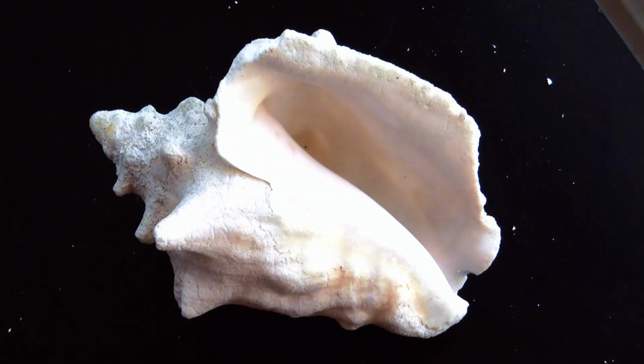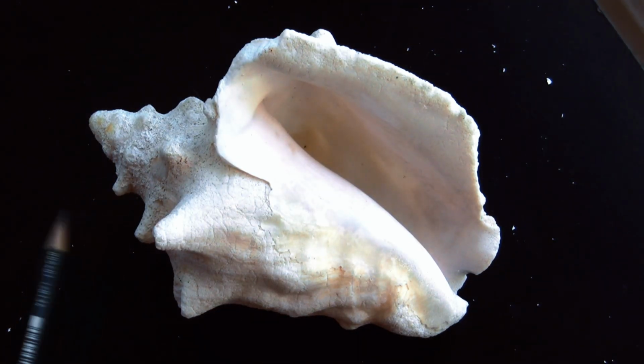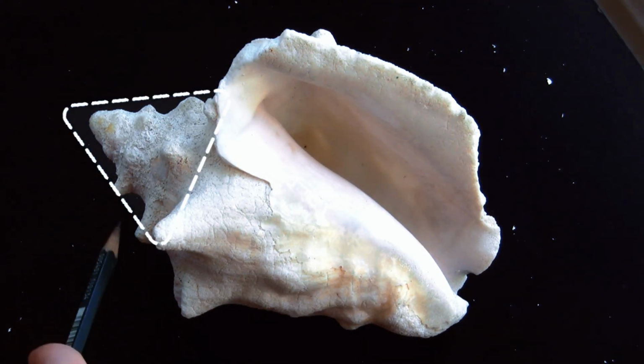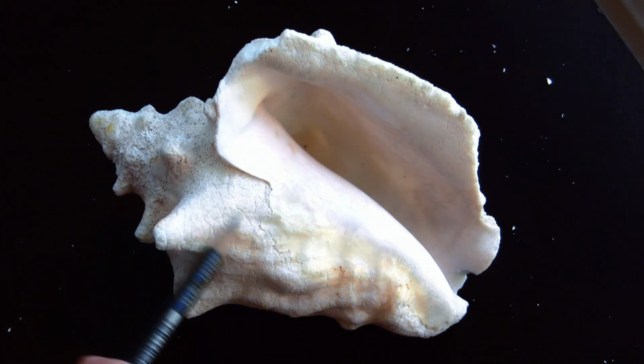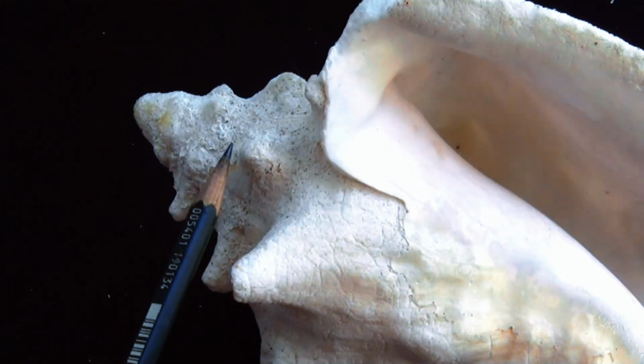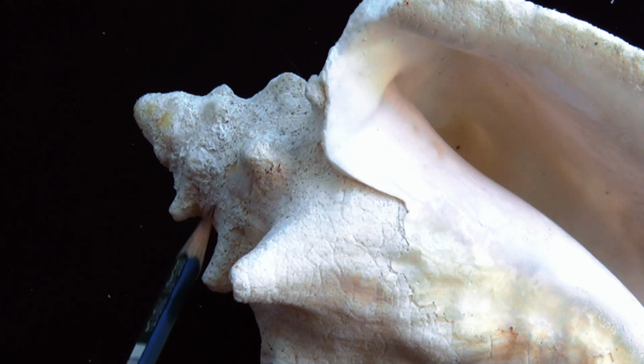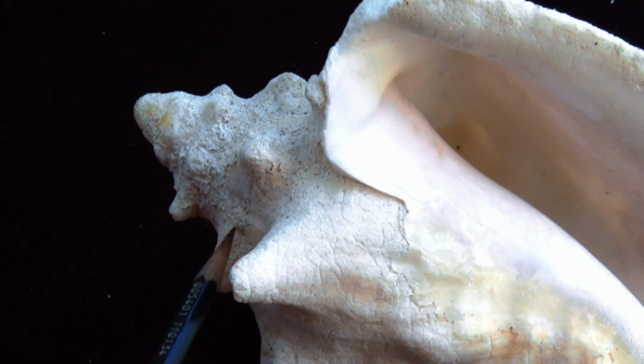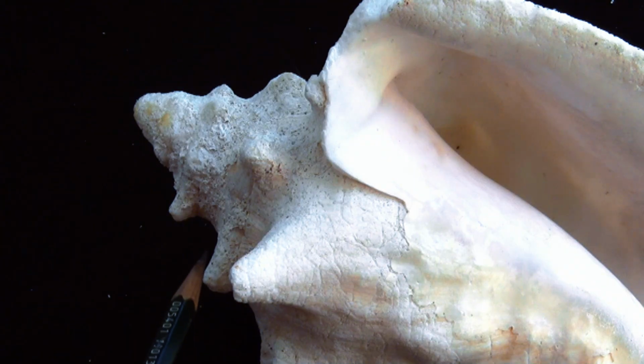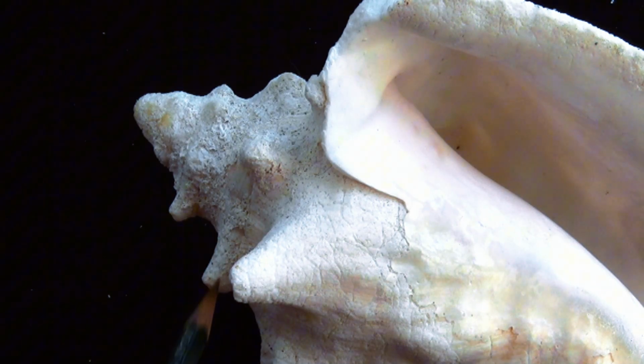If we look at this shape, there are many ways you can approach shading it, but I would make it different from this and that. I would start shading like this, then I would change pencil direction and I would shade like this. And I would change pencil direction and I would shade like that.